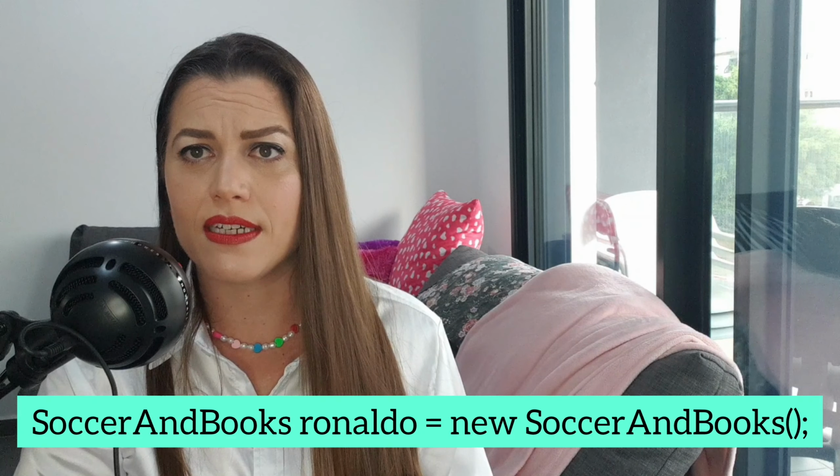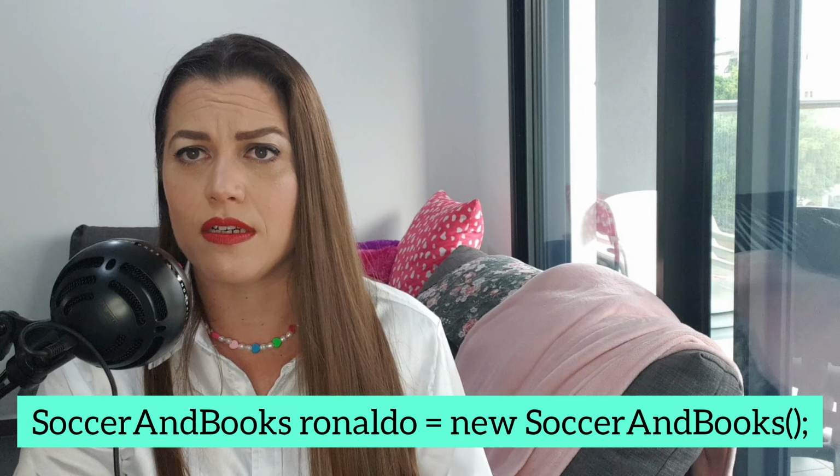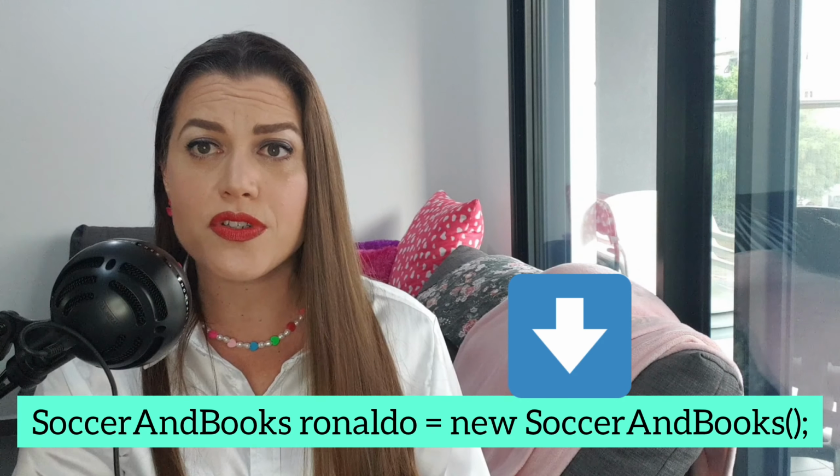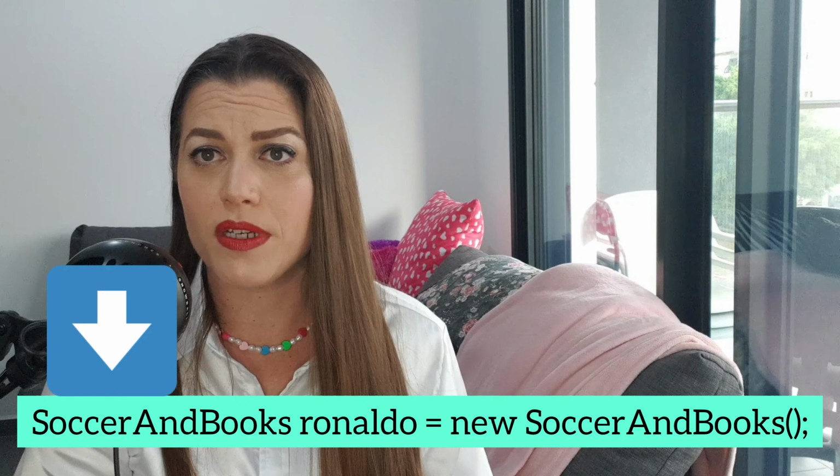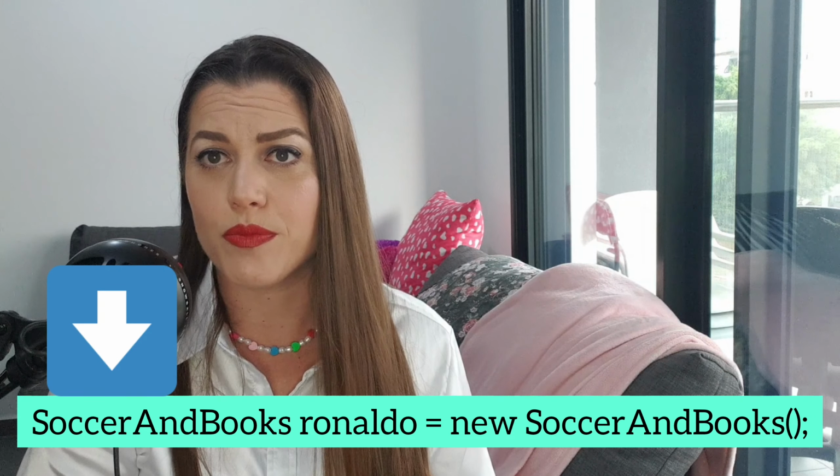And the regular or standard way to do it is to have them both be of the same type. So I'm creating a new object of type soccer and books, and the reference to that object will also be of the same type, soccer and books.